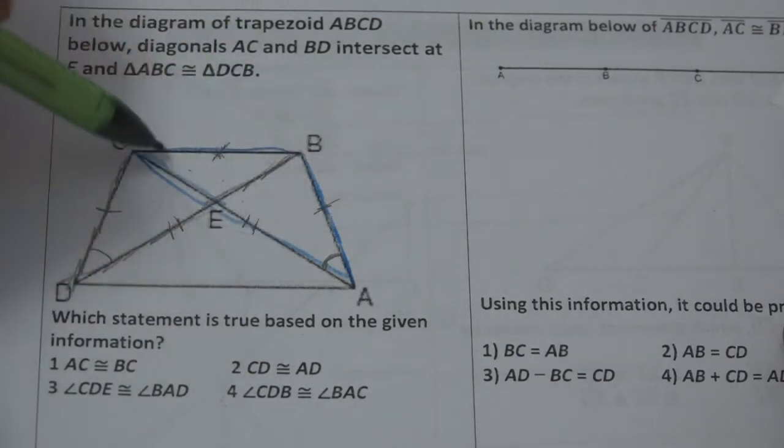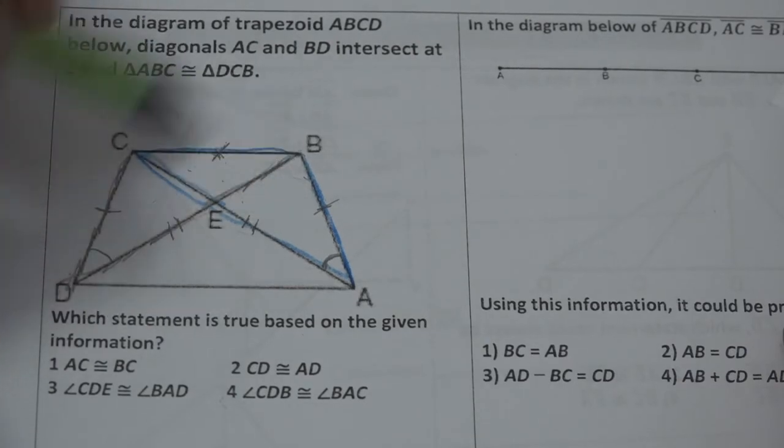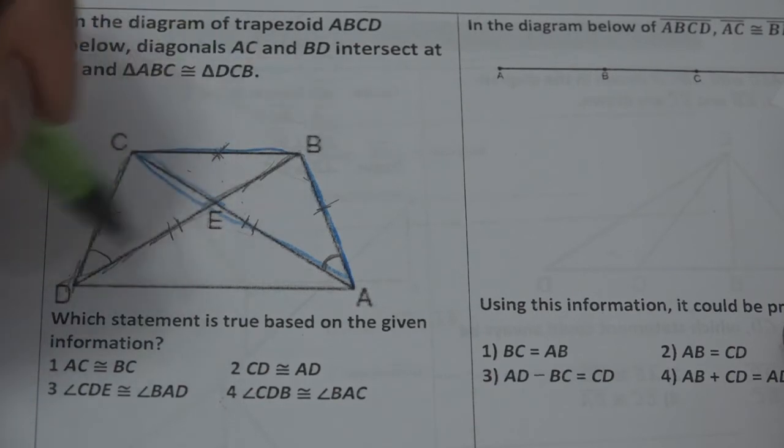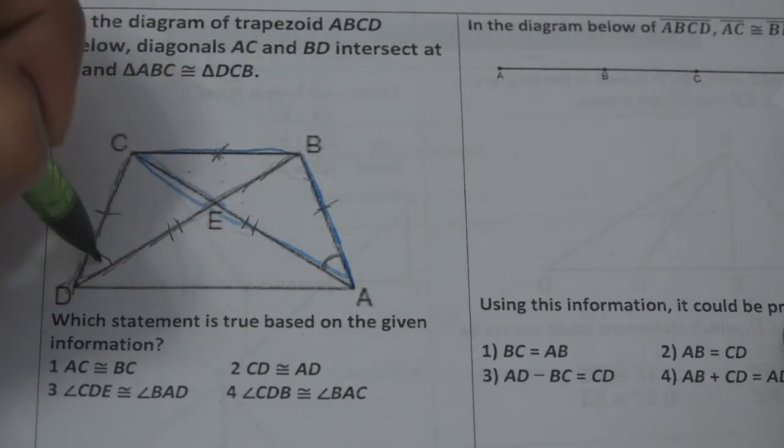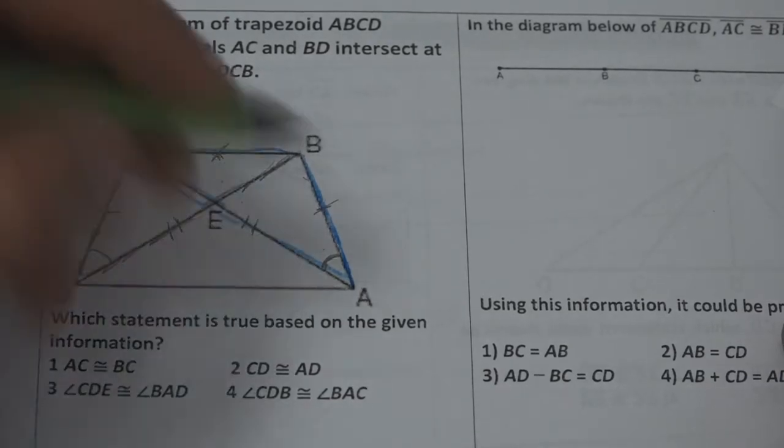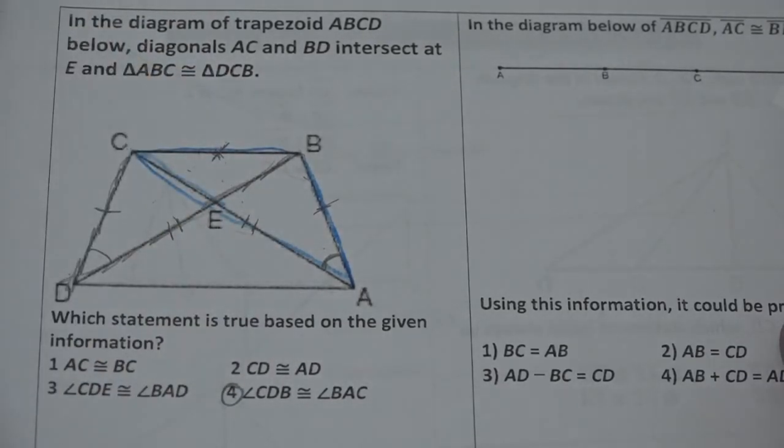First of all, in this triangle, this is an obtuse angle. This is an obtuse angle. But that's not what they're talking about. They're talking about this angle right here, which is this angle right here. So that's why choice number 4 is the answer to our problems.